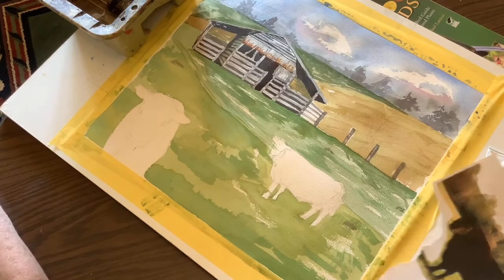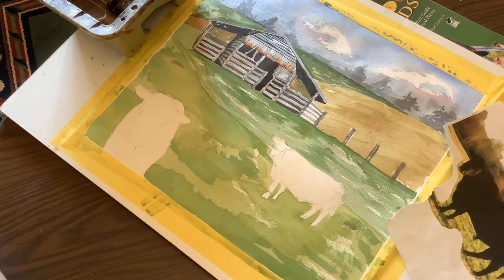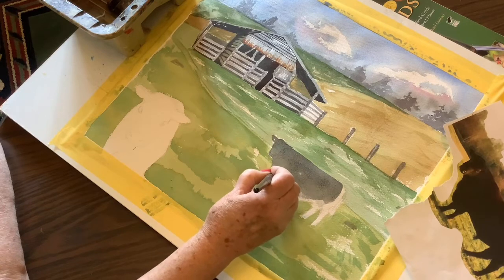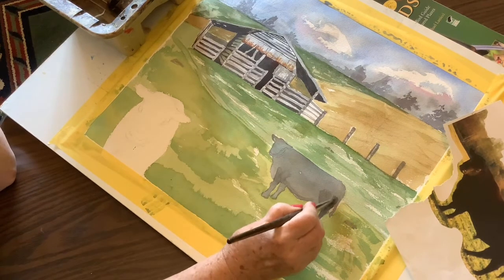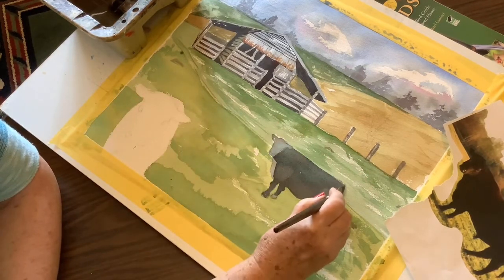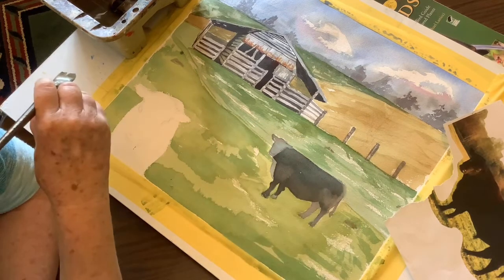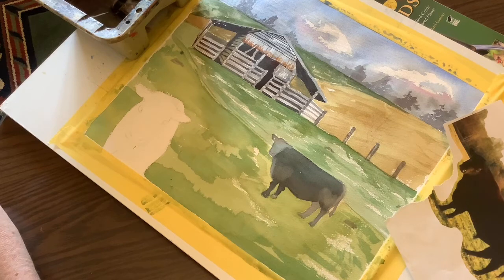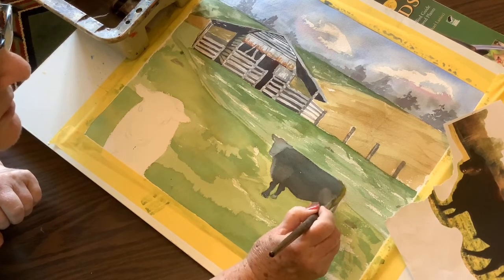This cow is so dark that it's hard to see some of the features, but we are going to proceed. I'm just going to start out. The sun is shining on his back, and this part of his rump is showing some sunlight. And this side of his face. See if I can add a little bit of this yellowy brown to help that sunlight show up.